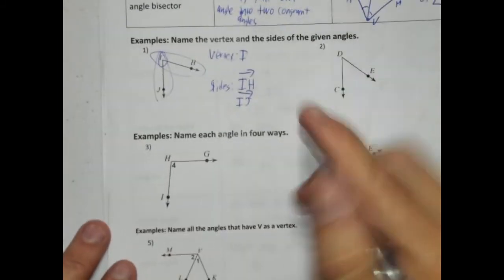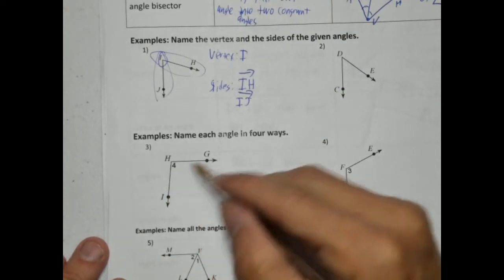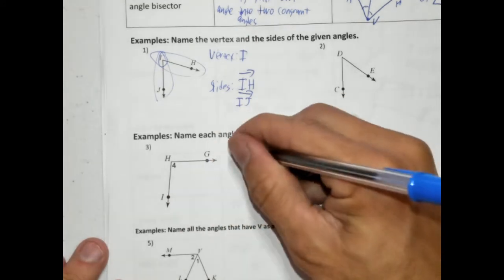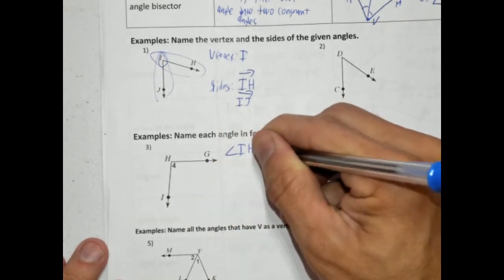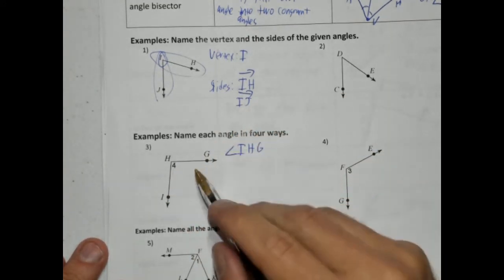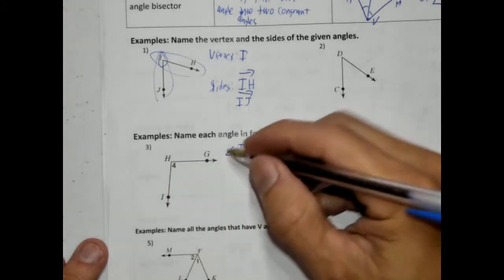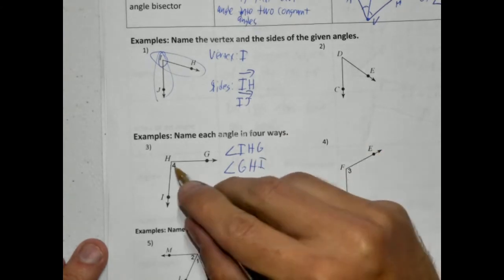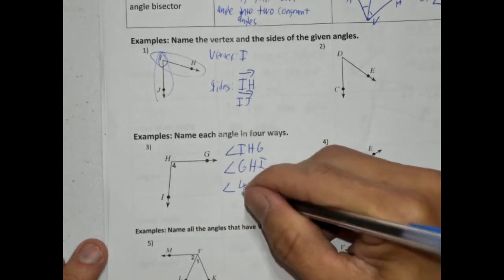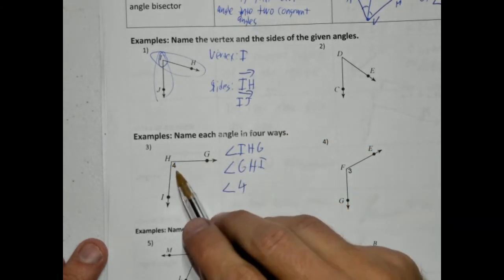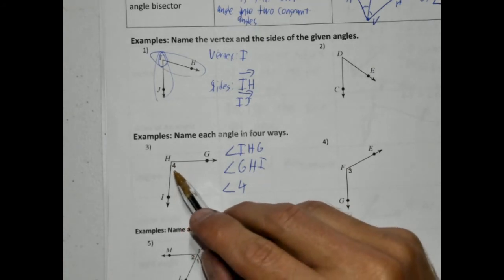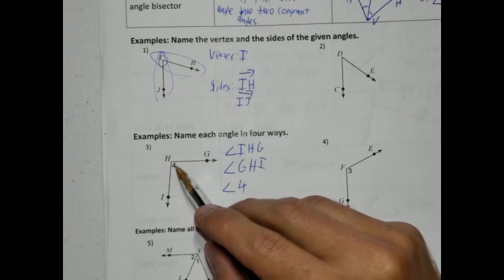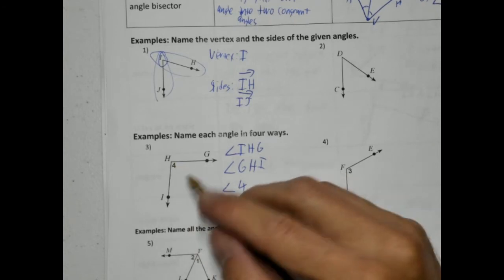Okay. Name these angles in four ways. Okay, so we can do it this way. 1, 2, 3. We can just list these letters out in order. So IHG. So angle IHG. We can do the same thing in reverse order now. So we can say GHI. So angle GHI. We can say angle 4, which is not a great way of doing it because honestly using numbers to classify angles is not great because oftentimes we use numbers to describe the number of degrees they are, so it can be very confusing to students, but in this case we're going to say angle 4.